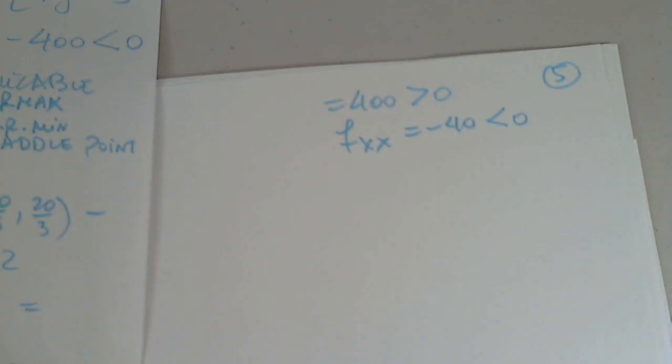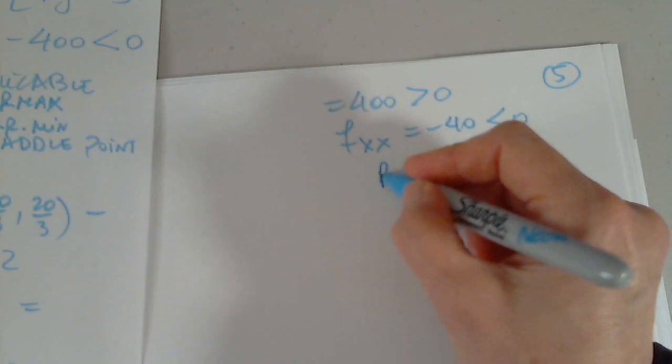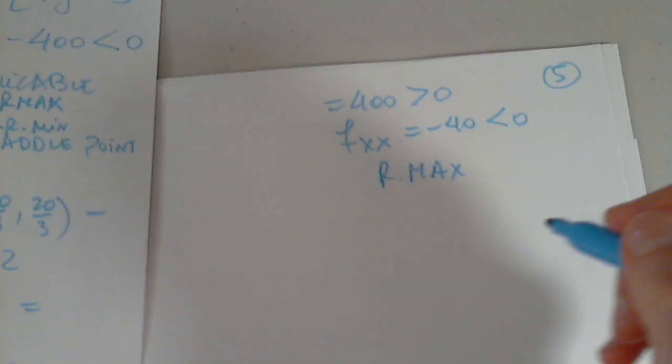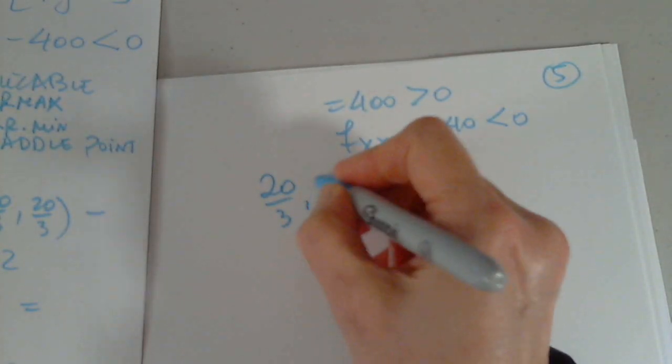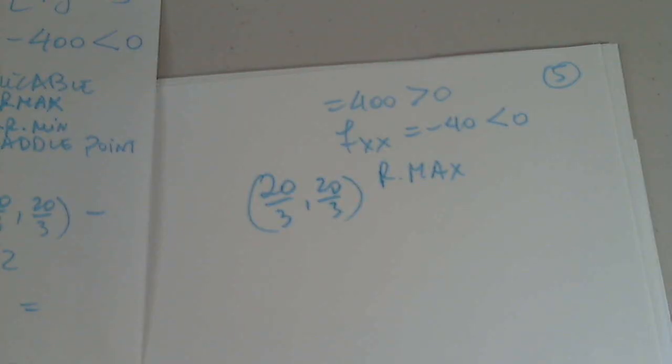In that situation, this is a relative max. Which one? (20/3, 20/3) is a relative max. It would have been a relative min if fxx were a positive number. If it's a positive number, it's a relative min. If it's a negative number, it's a relative max.